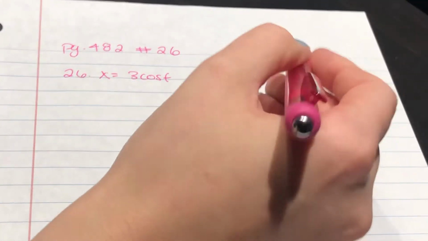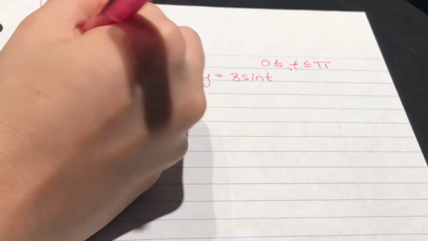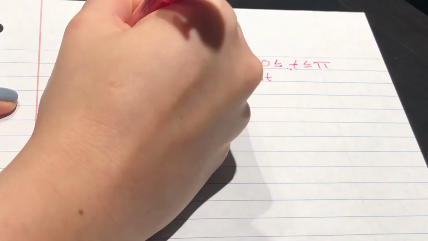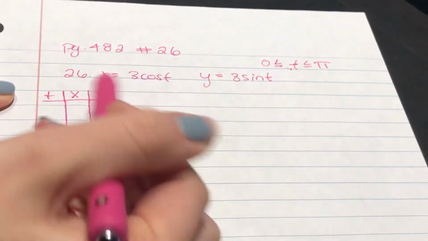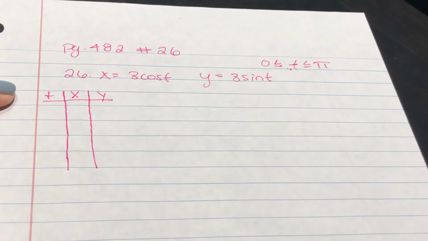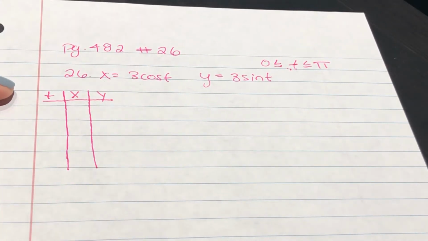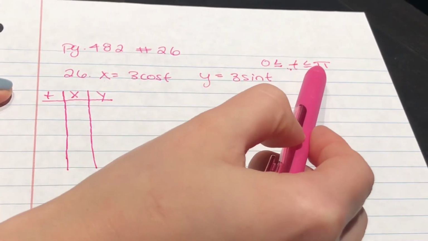So this interval is telling you what values they want you to plot for t. So what they want you to choose for t. So if I'm making a table of values, I'm going to want to pick values of t to plug in to get my x and my y. My x and my y are going to be my coordinate points. So you ask yourself, okay, what values are you going to pick for t? Well, maybe I should pick these ones. Maybe I should pick between 0 and pi.